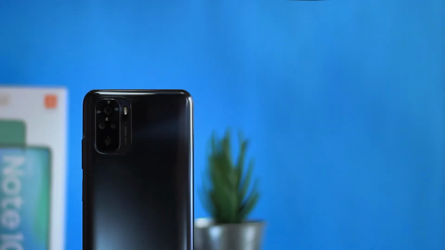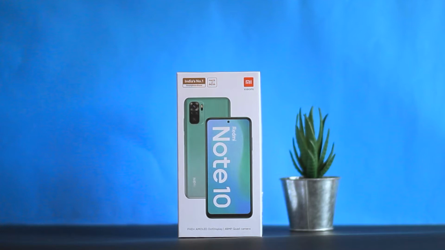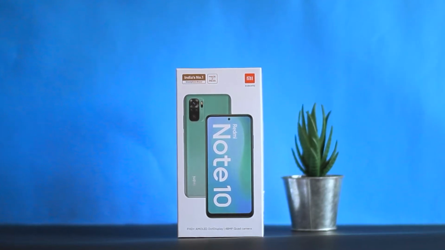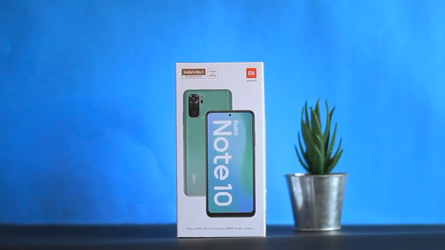With the new Redmi Note 10 family, Xiaomi is offering more premium features than ever. Hey guys, this is Tech Rookies and today we're going to talk about some special features of the Redmi Note 10.